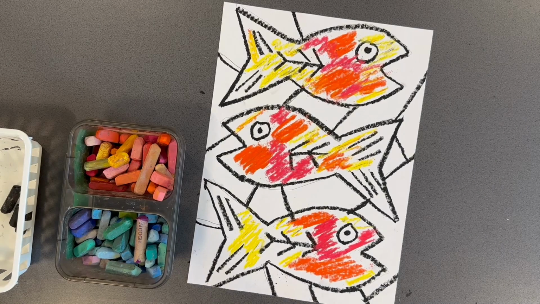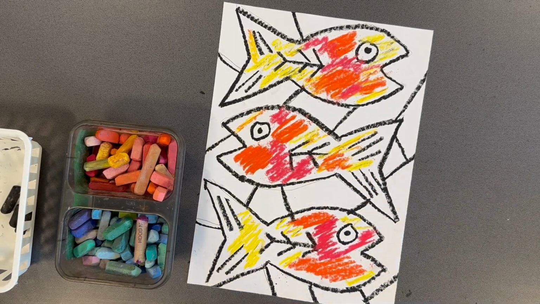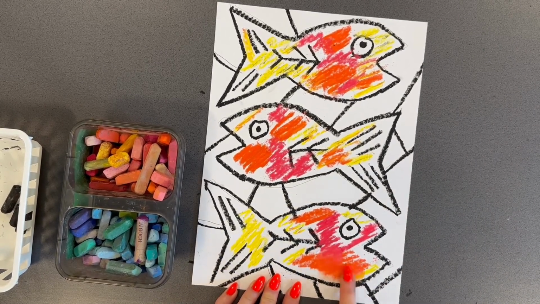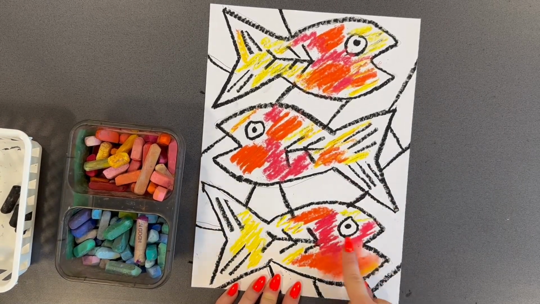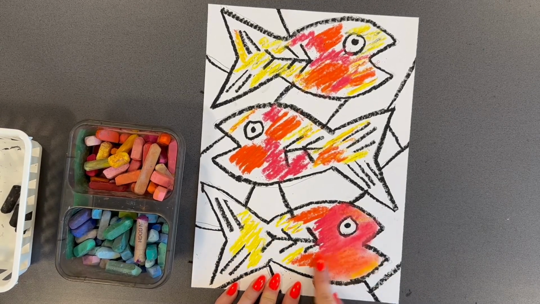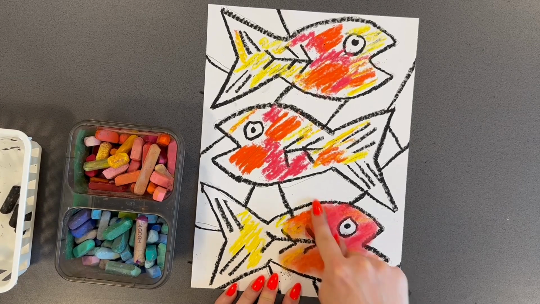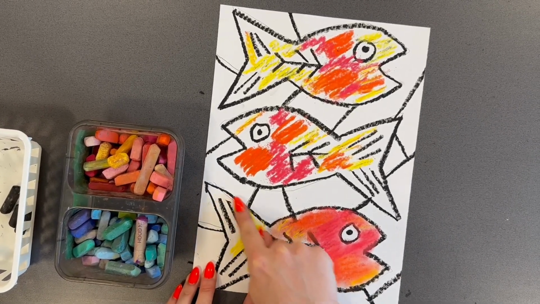I'm finished adding warm colors, but now I have a lot of white spaces. I'm going to blend. Using your finger, you're going to press the chalk pastels together. Your finger is going in a little circle like this. I'm not using my whole hand, I'm only using one finger. And as I start to blend these colors together, they look like they're mixing a little bit. I'm creating some new colors.